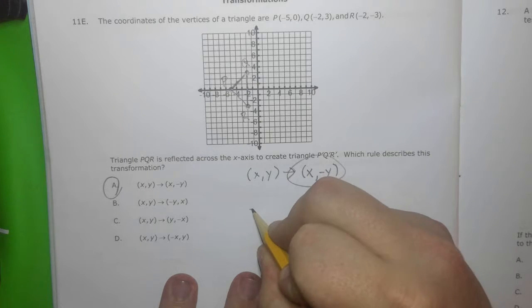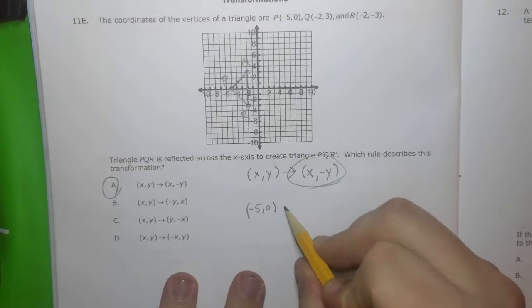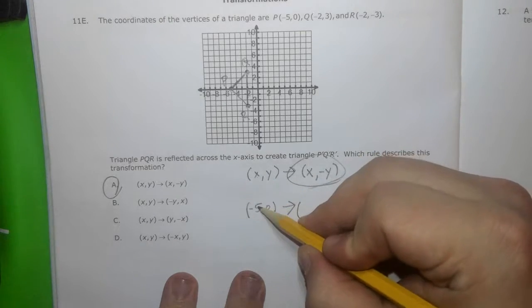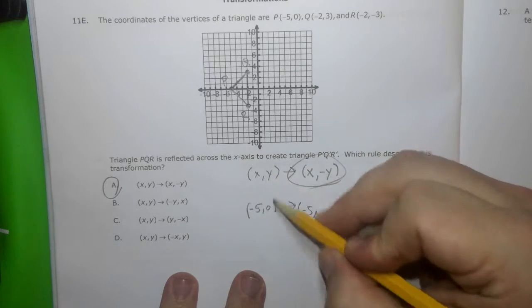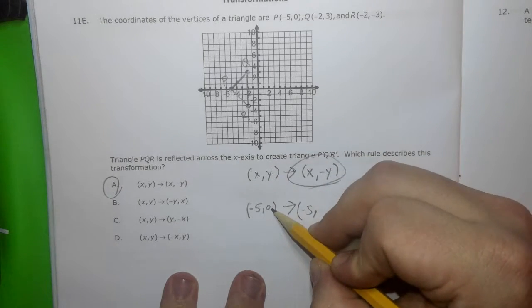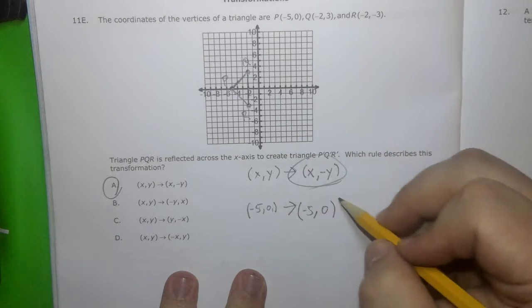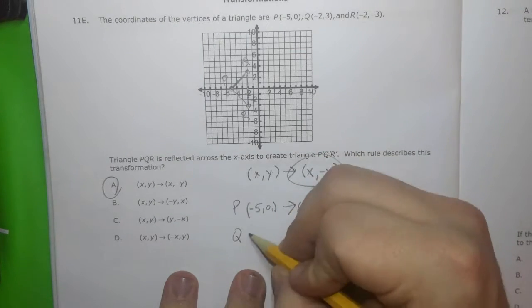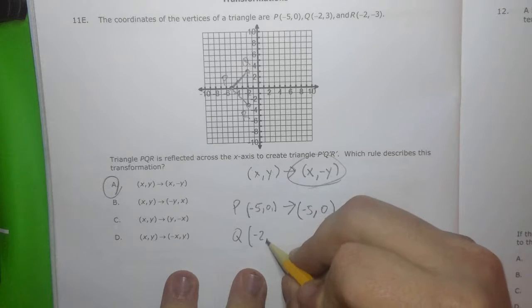So if I have negative 5, 0, and I know that x stays the same, then x is going to be negative 5, and y is going to be the opposite. In this case, y is 0. The opposite of 0 is 0. So in this case, the point would be the same. That's point P. If we look at point Q, we would have negative 2, 3.